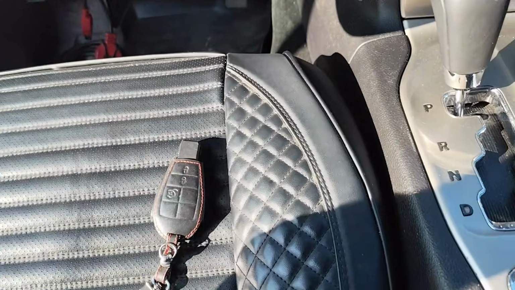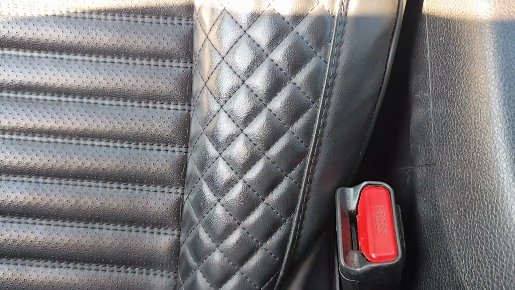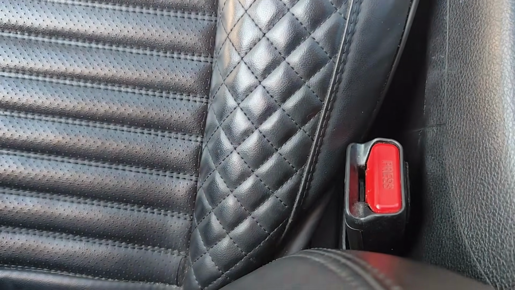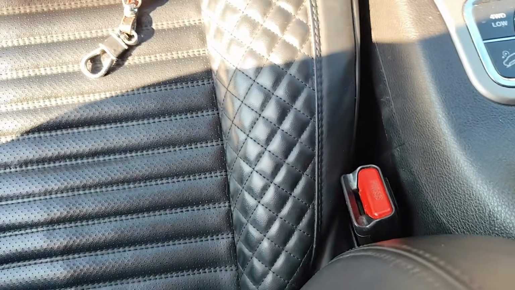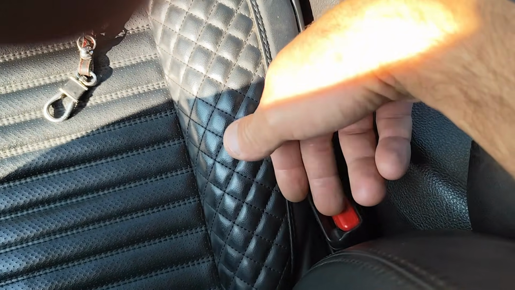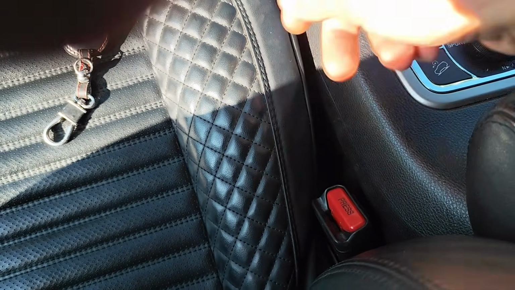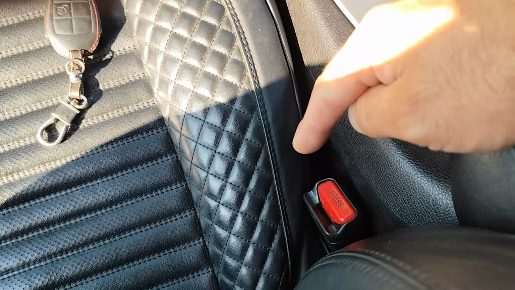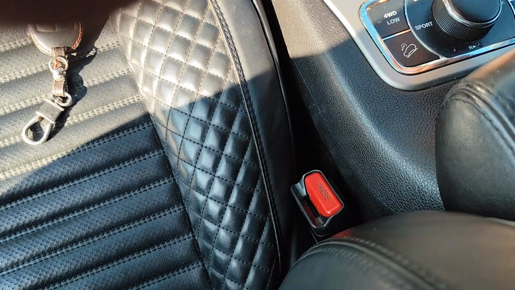So this test confirms that this part is the fault, so we need to try to find a new one and replace it.